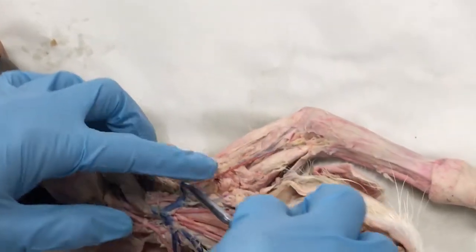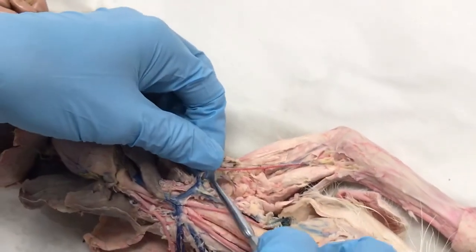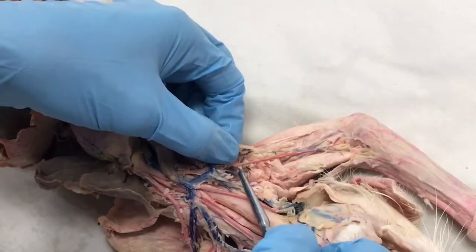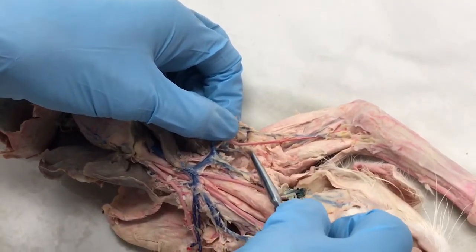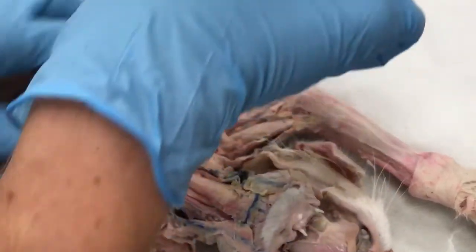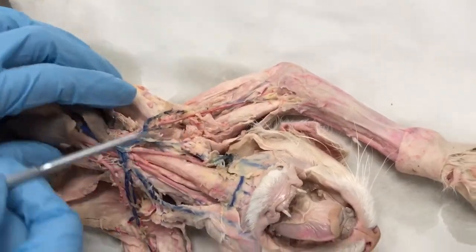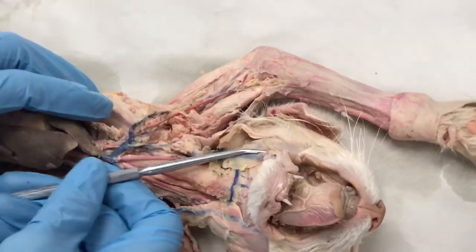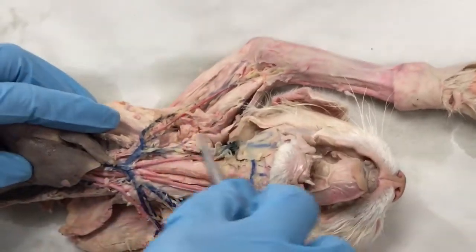You can also see this branching off, usually somewhere in the axillary or sometimes even at the point of the subclavian area, it branches off and becomes a subscapular vein. So in this case, the right subscapular vein. Then you have another branch going to the head. This is the right external jugular vein.